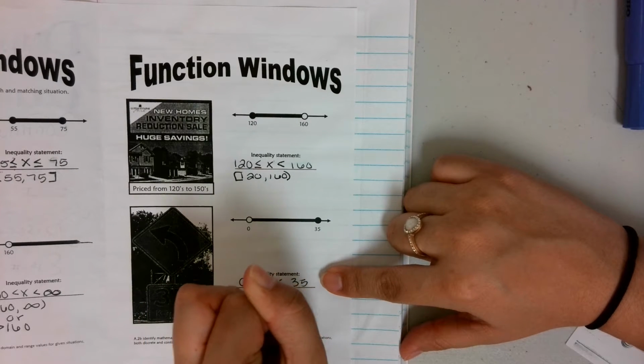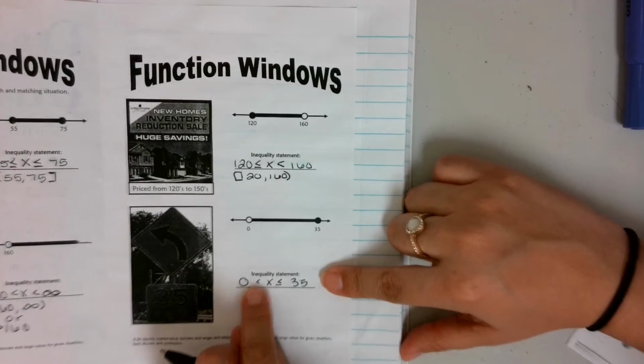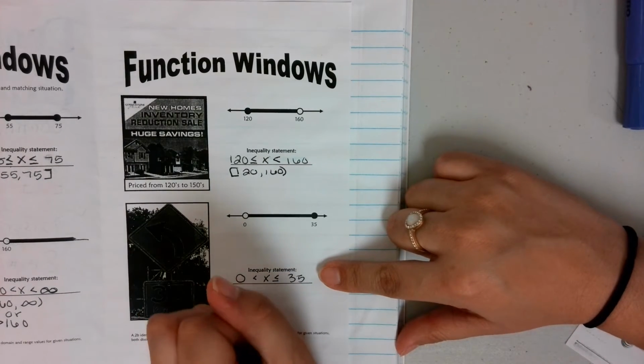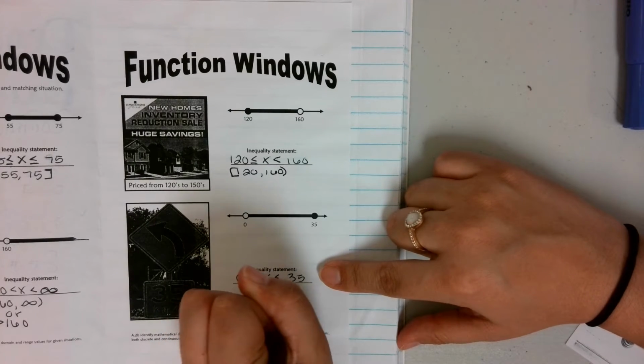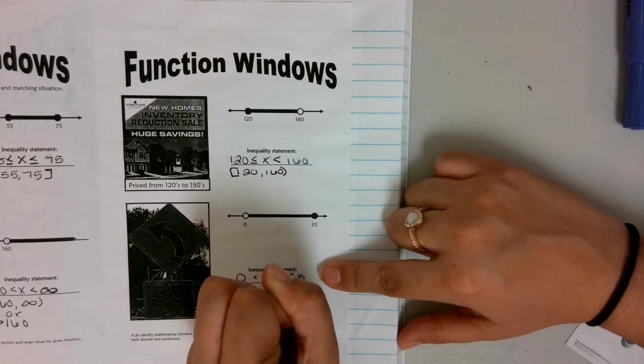I can go exactly at 35, but I have to go anything bigger than 0. So I could also do 0 parentheses 35 bracket.